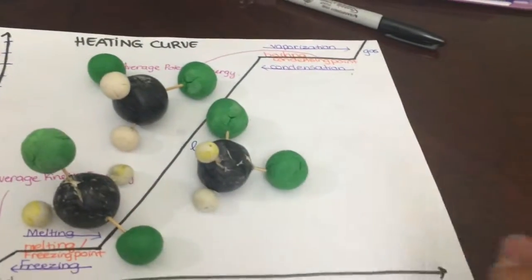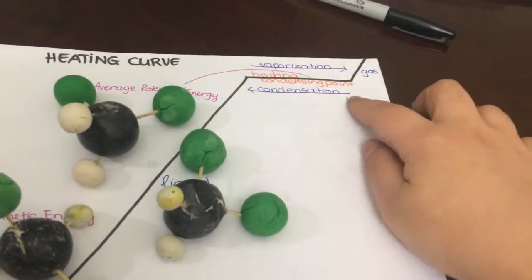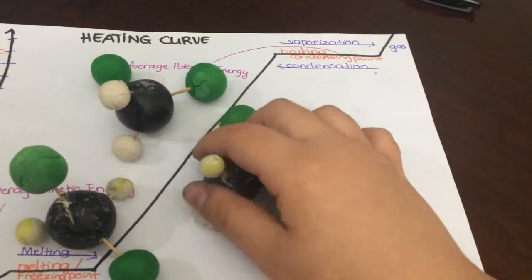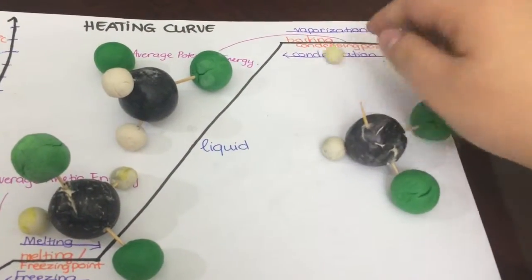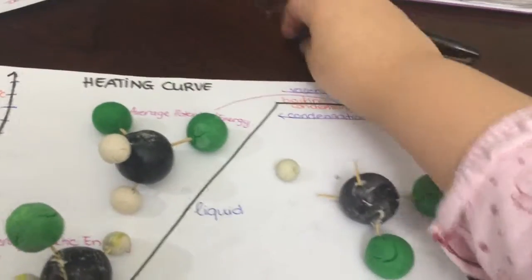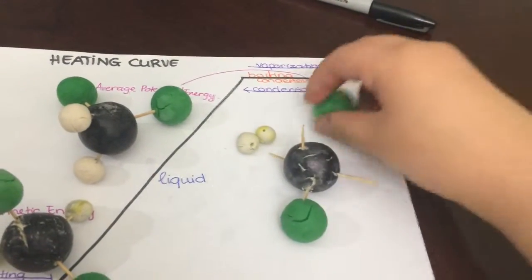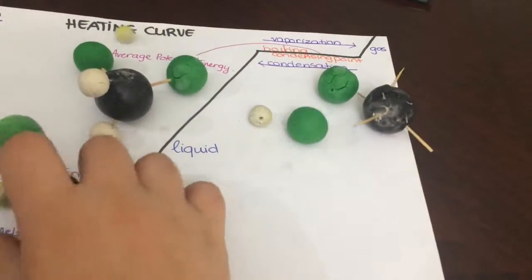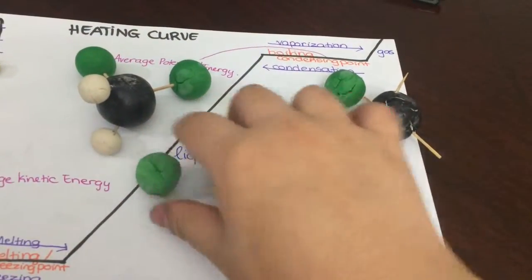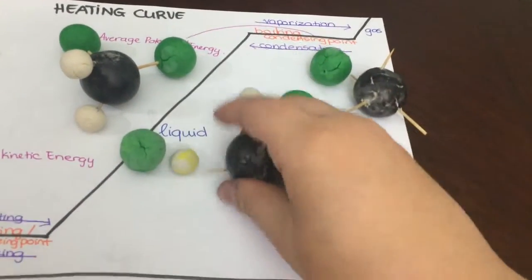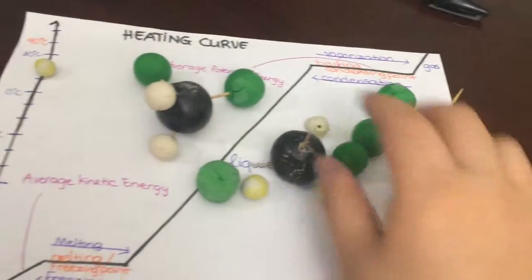When we move from liquid to gas, the IMF has to be broken, so all the molecules need to be apart from each other, and they move around the container like this.